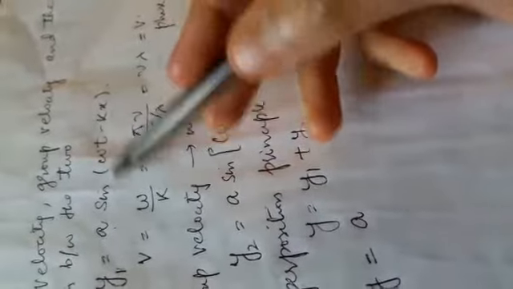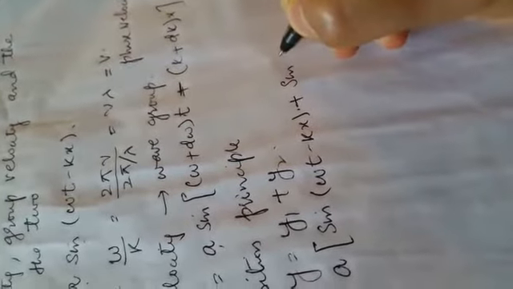So y is a, for this will be two sine factors, so we'll write them together: sine of (omega t minus kx), because we know that a is a common factor, plus sine of ((omega plus d omega) t minus (k plus dk) x). You can choose to write a curly bracket of this type.